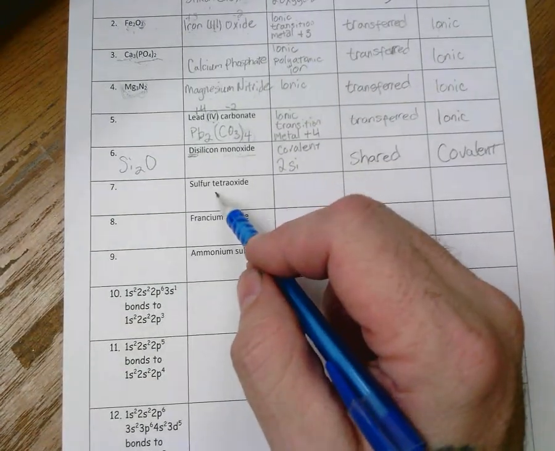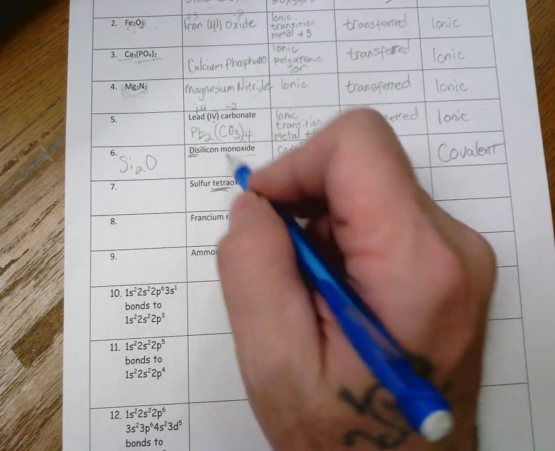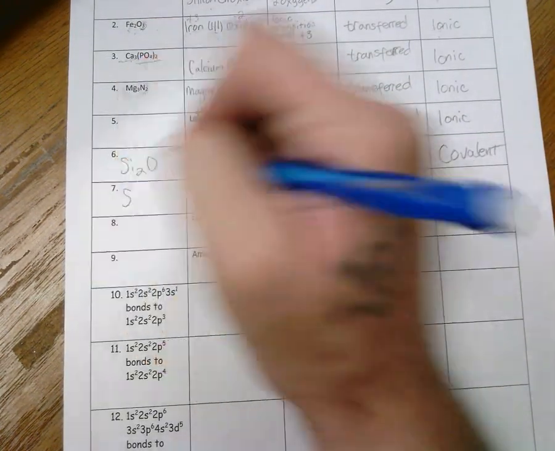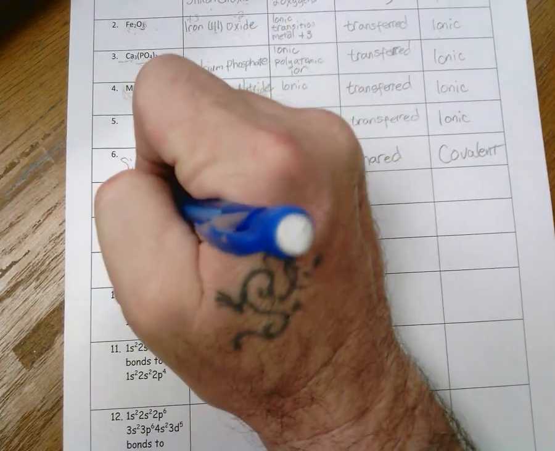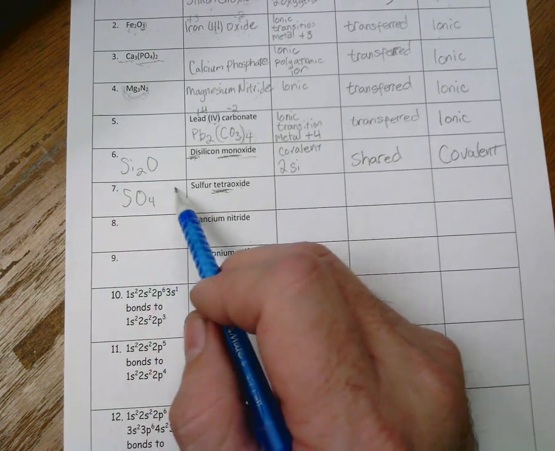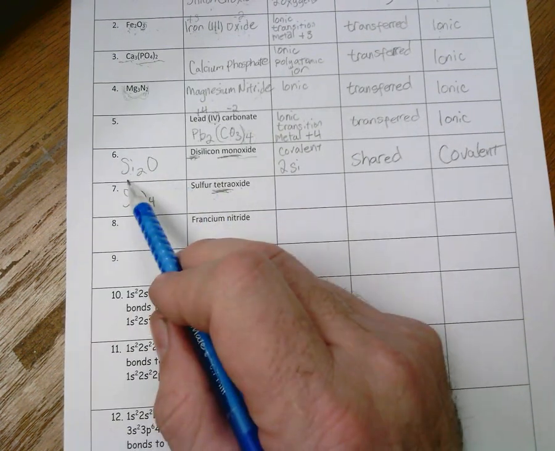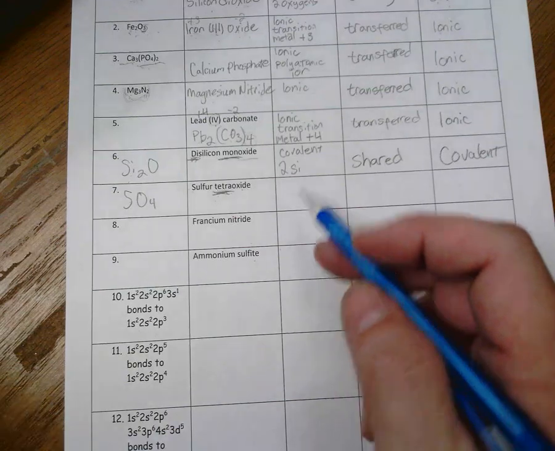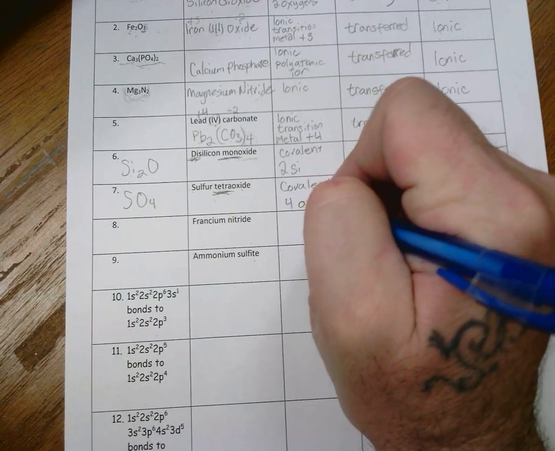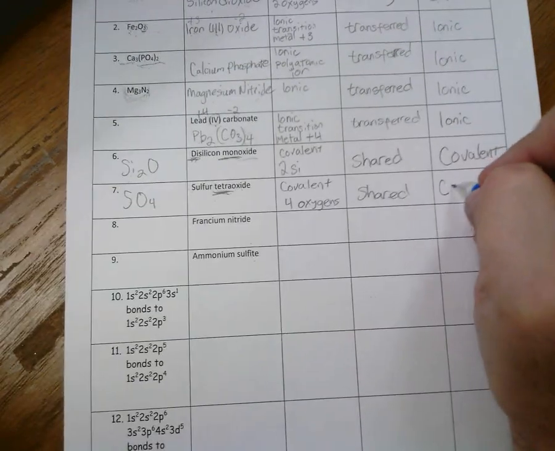Sulfur tetroxide. Well, that seems like another covalent thing. Anytime I see some prefixes, I know it's covalent. So sulfur tetroxide. So I have sulfur, and I have 4 oxygens. Remember, if it's got one atom of sulfur, there's no mono. But if it has more than one, then we have to use a prefix. So this would be disilicon. Okay, it is covalent, 4 oxygens. They are shared electrons, and it is covalent.